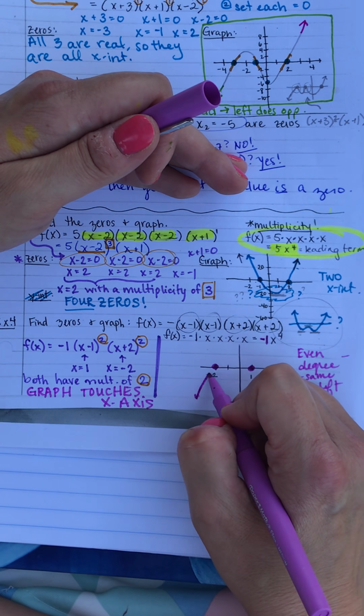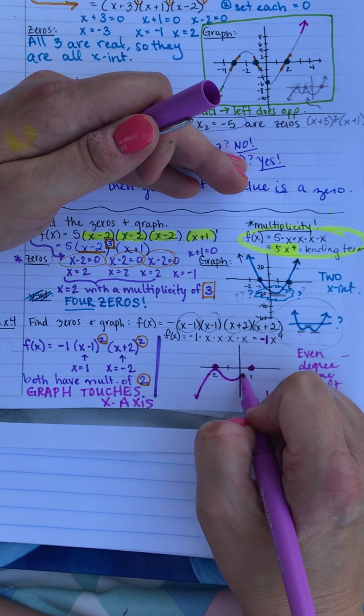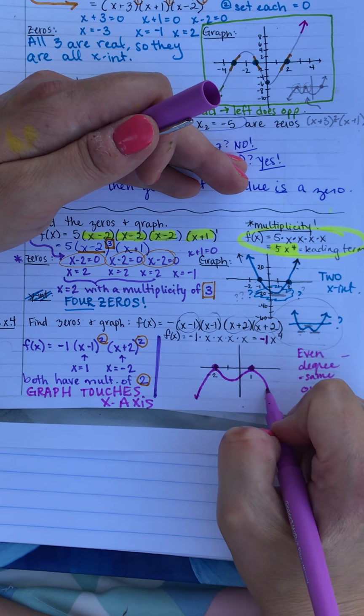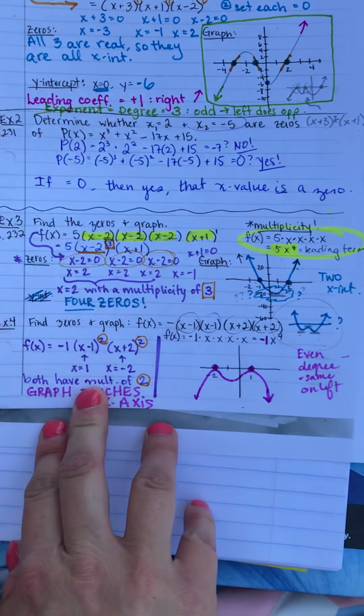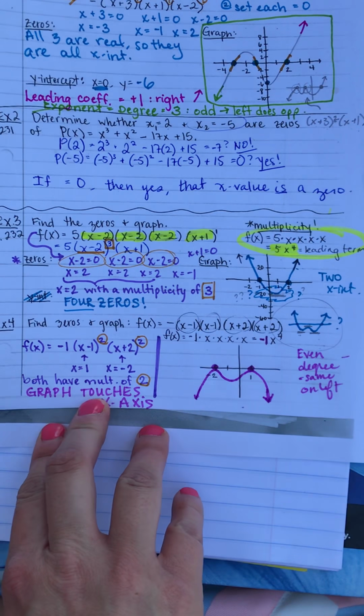So it's going to come up and it's just going to touch. It's going to come back down. It's going to go up and it's going to touch. Go back down. Okay. And that would be my graph of my function. Yay!